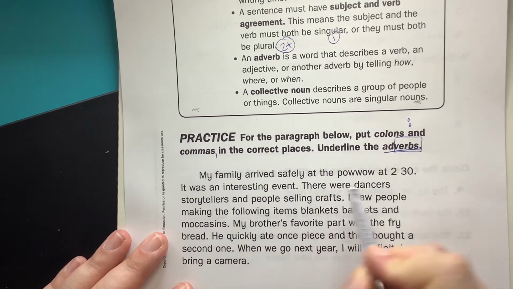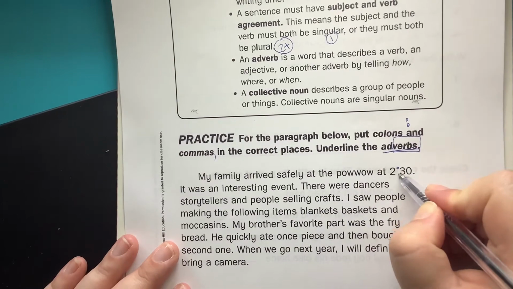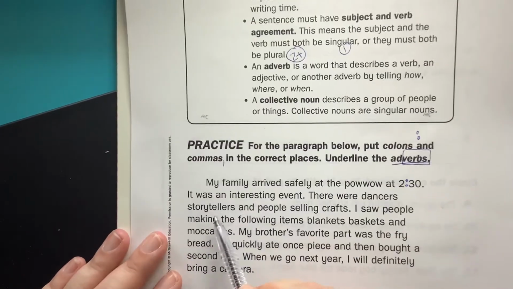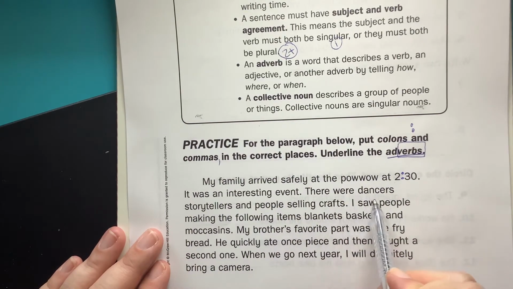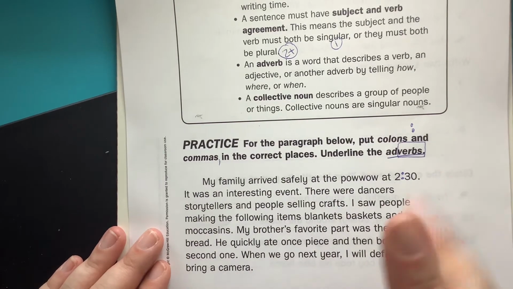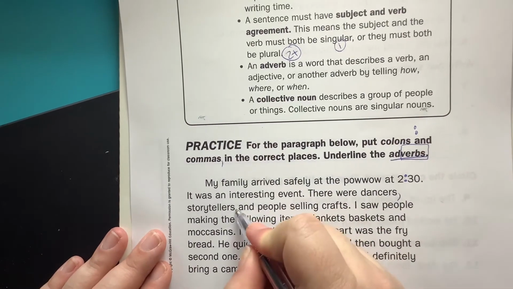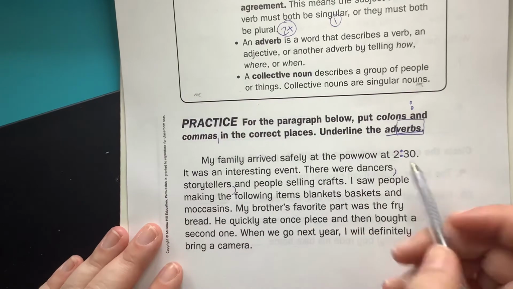Okay, there's my first sentence. This is a time, so we're going to separate the hour from the minutes with a colon. My family arrived safely at the powwow at 2:30. It was an interesting event. That looks good. There were dancers, storytellers, and people selling crafts. Oh, that's a bunch of stuff. So we're going to do dancers, zoop, storytellers, zoop, and people selling crafts. So we have a list.